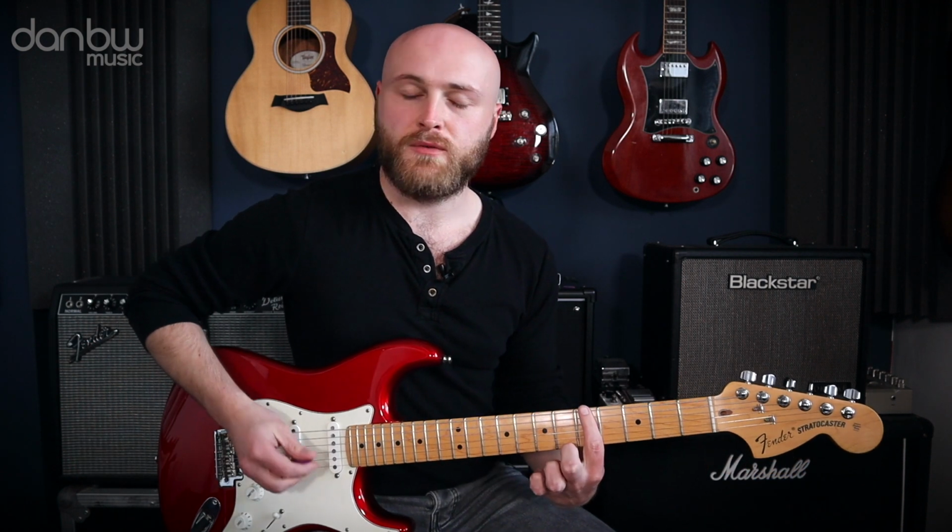Now semitone, semi meaning half, so half a tone is only a 1-fret jump. So if we start from the 5th fret, which was A, and move up a semitone, that would be the A sharp on the 6th fret. So tone is a 2-fret jump, semitone is a 1-fret jump.